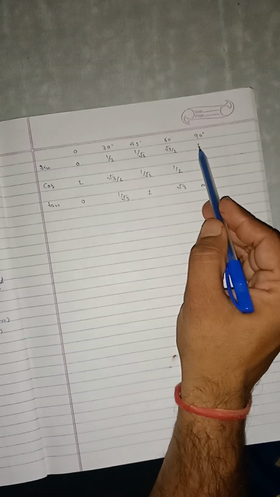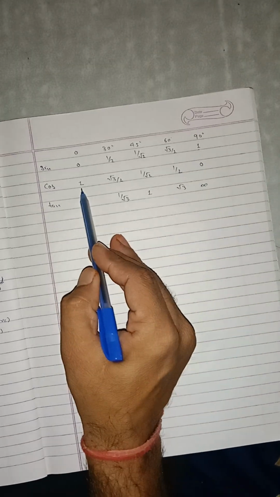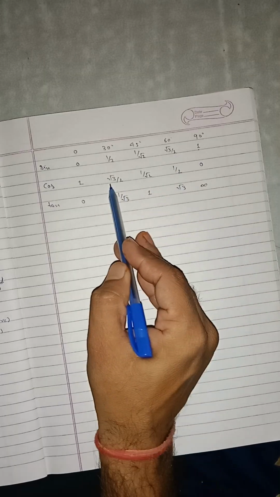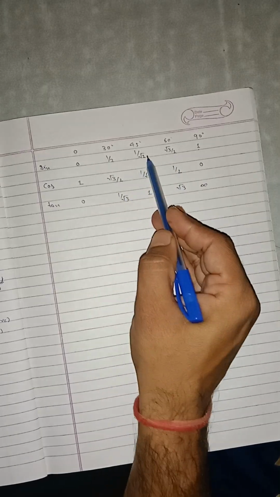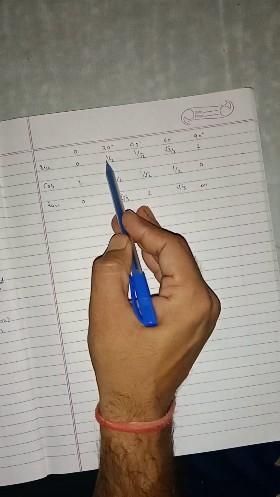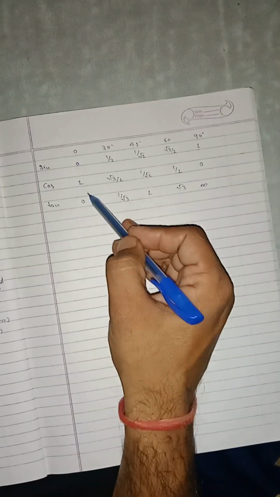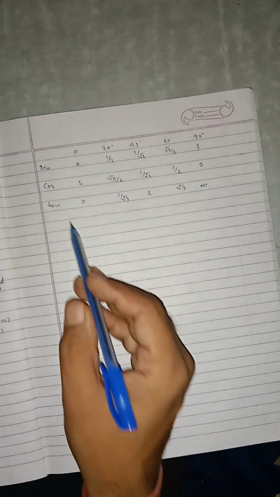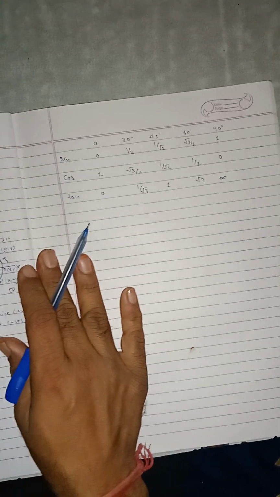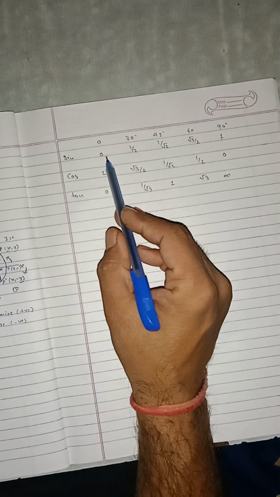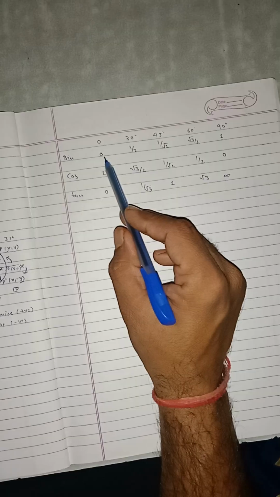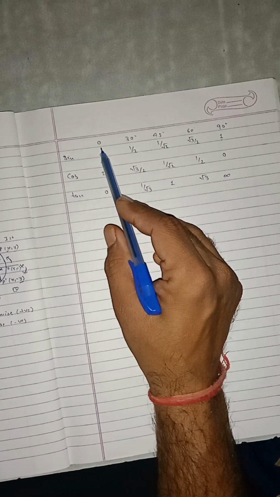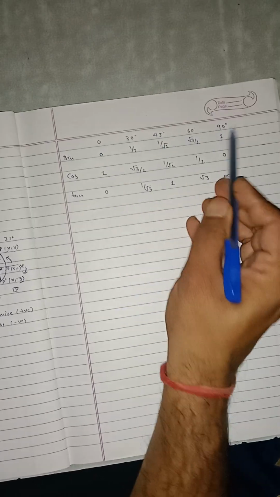Cos theta starts from backward, that is cos 0 is 1, cos 30 is root 3 upon 2, cos 45 is 1 by root 2, cos 60 is 1 by 2, and cos 90 is 0. Tan theta is simply the ratio of these two values. What important feature do we observe over here? The value of sine theta is increasing as we are moving from 0 to 90.